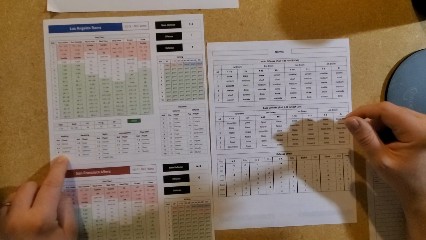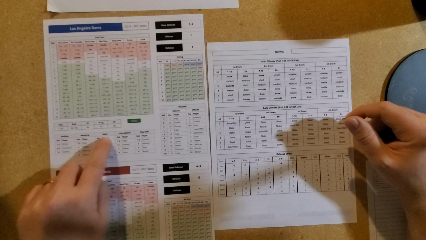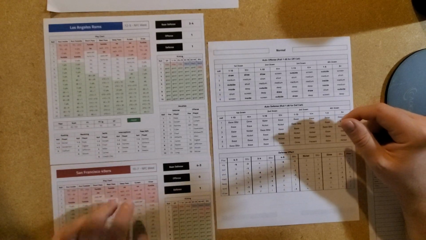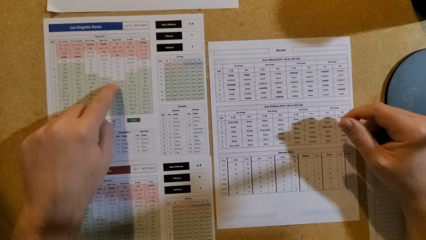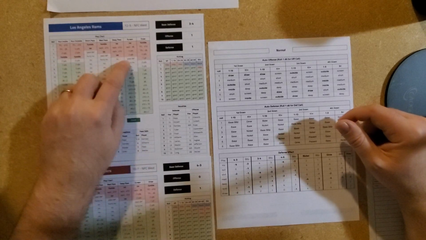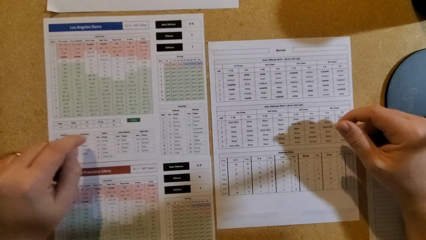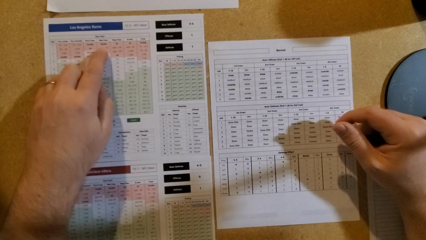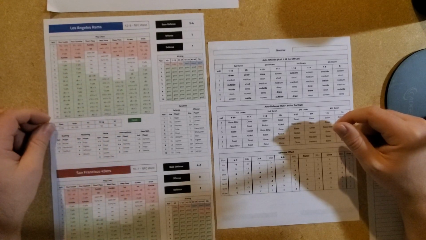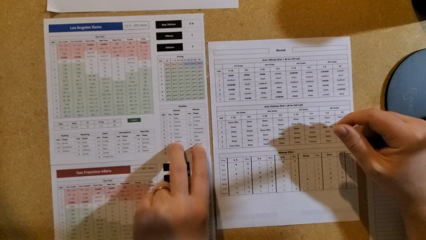We have for rushing plays, receiving plays, sacks, interceptions, and pass defenses. So all of those are plays that are up here. You can see there's a pass defense, there's a hurry, which you could use the sack one for the hurry. We have interceptions, we have fumbles. We have a penalty chart here.